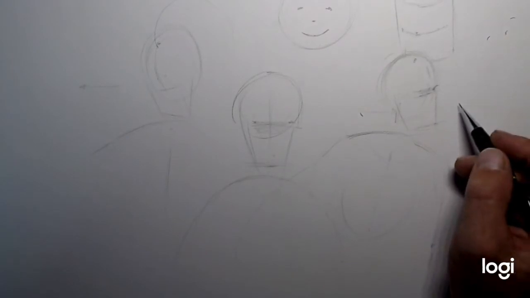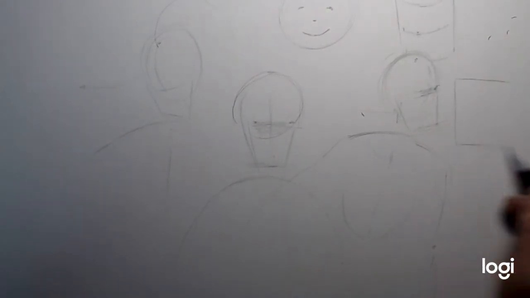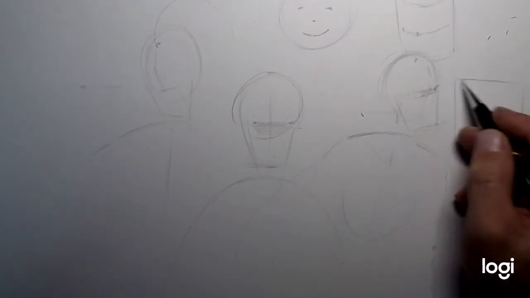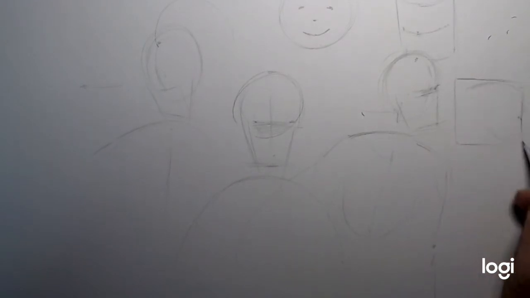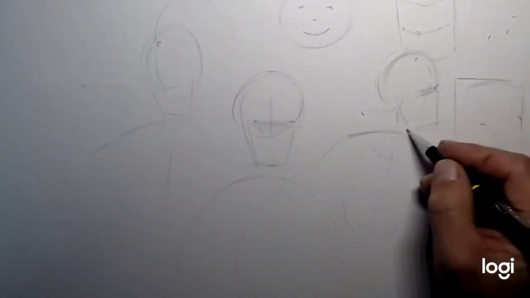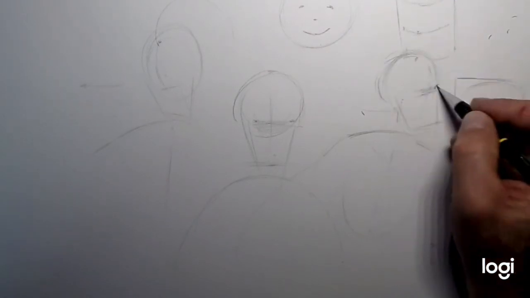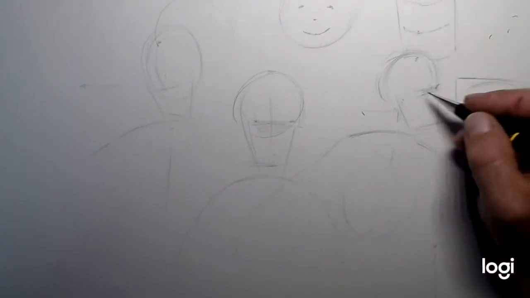If the center line was on the side, I know that there's an overall proportion of the head which is akin to a square, but in order for it to be that square, I have to be looking at it in full profile. This is not full profile, so this is going to be smaller than a square. It's going to be taller than a square would be and shorter this way, less wide.